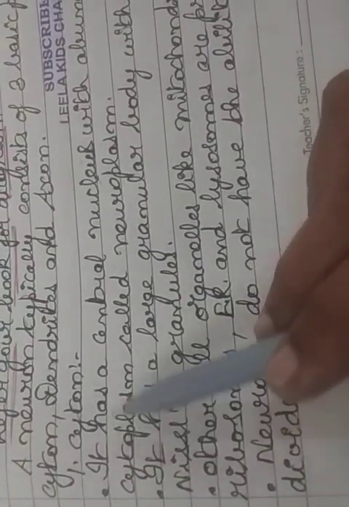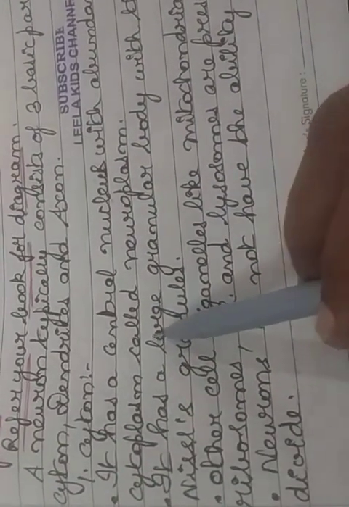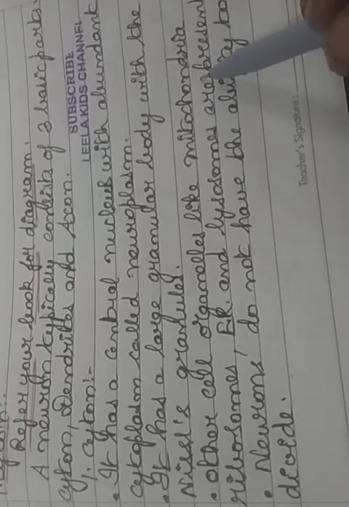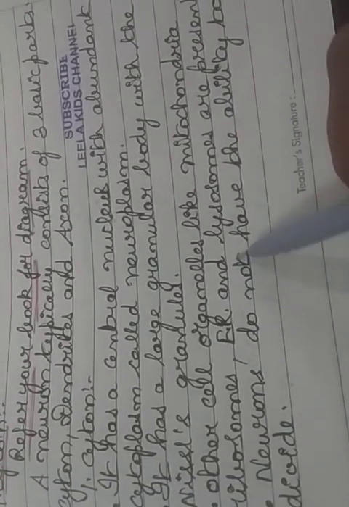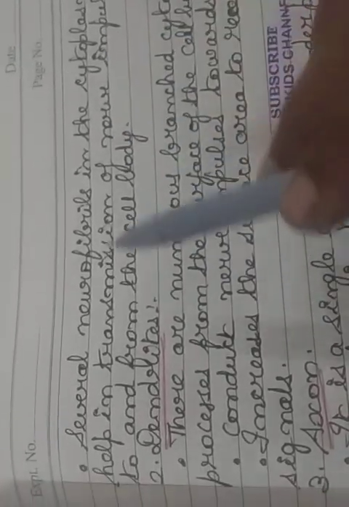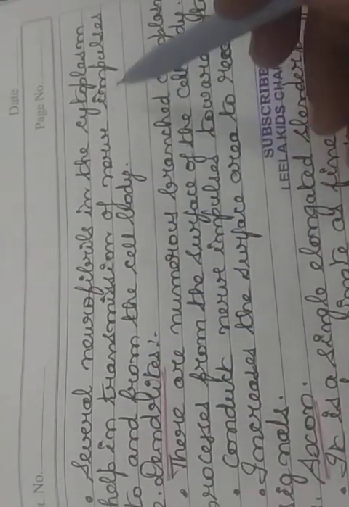First is the cyton. It has a central nucleus with abundant cytoplasm called neuroplasm. It has a large granular body with the Nissl's granules. Other cell organelles like mitochondria, ribosomes, ER and lysosomes are present. Neurons do not have the ability to divide. Several neurofibrils in the cytoplasm help in transmission of nerve impulses to and from the cell body.